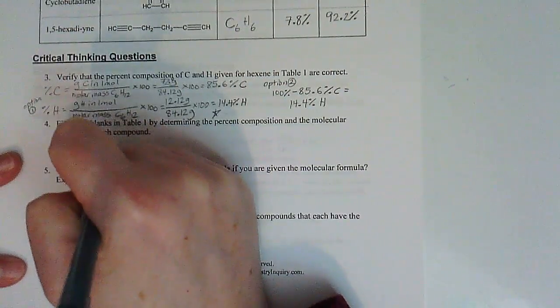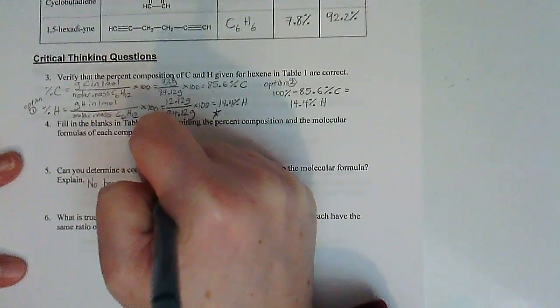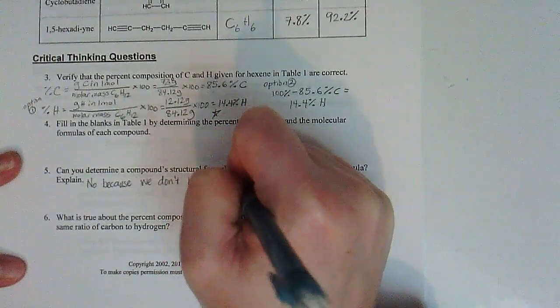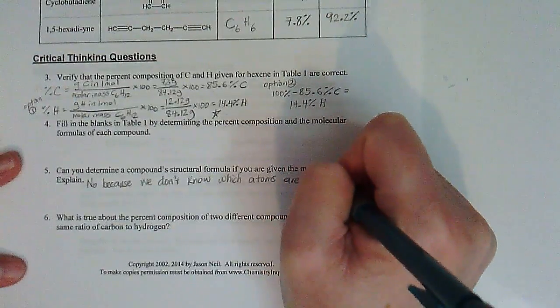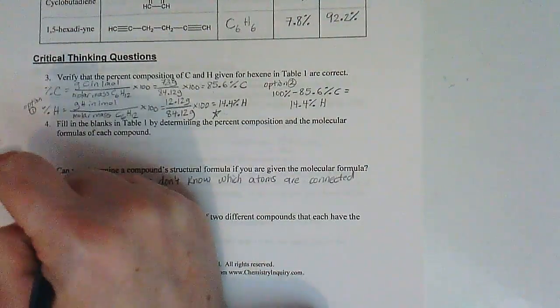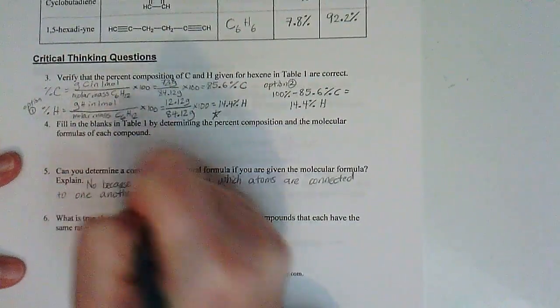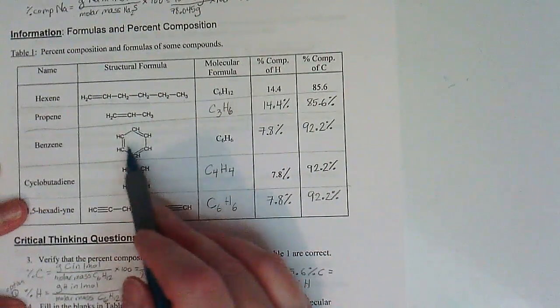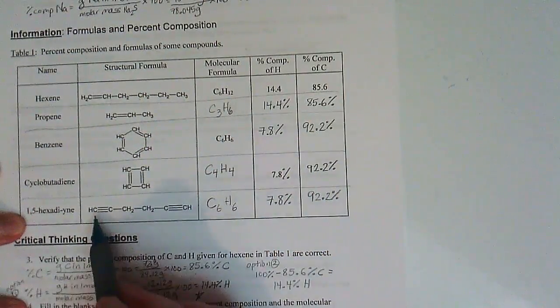Okay, so for question 5, can you determine a compound's structural formula if you are given the molecular formula? No, because we don't know which atoms are connected to one another. Right, in this middle one, it turns out that this is a cyclobenzene, and in this bottom one, it's a straight chain, okay.